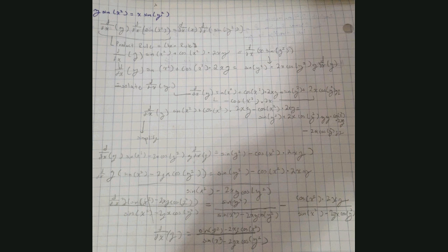So y prime times sine squared plus cosine squared times 2xy is equal to, oh wait, no, I'm reading that wrong.